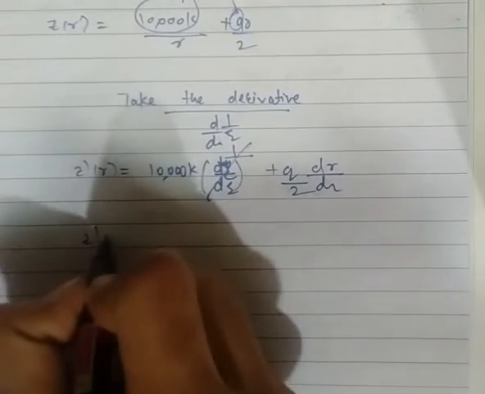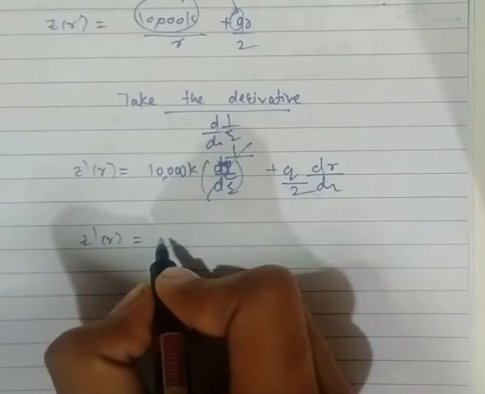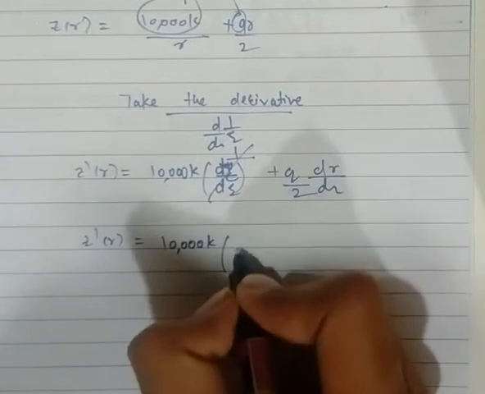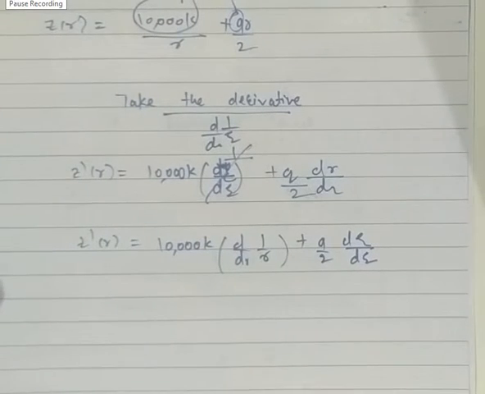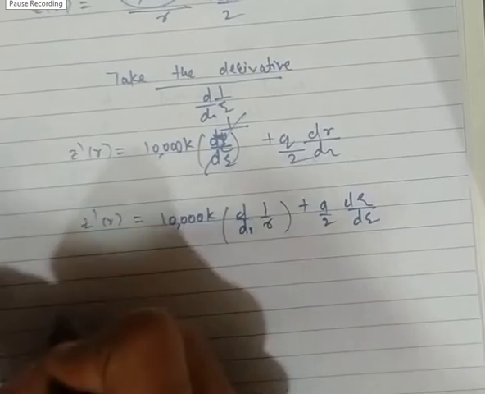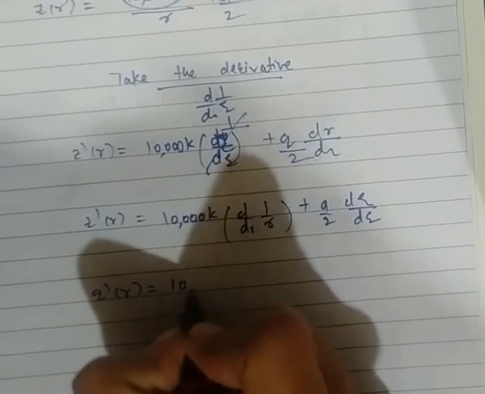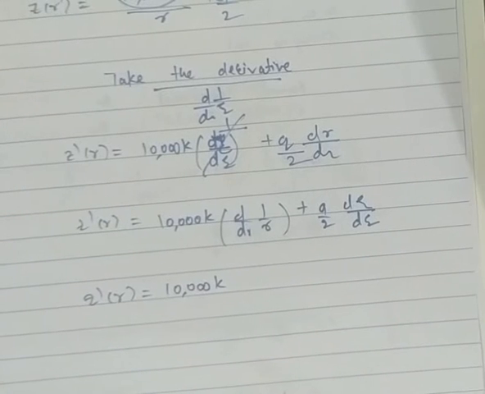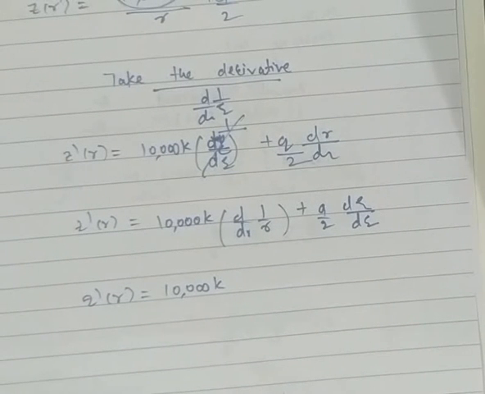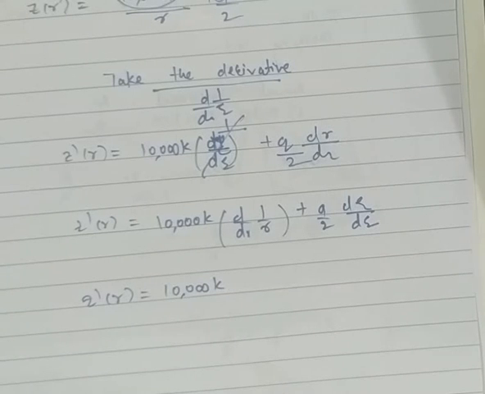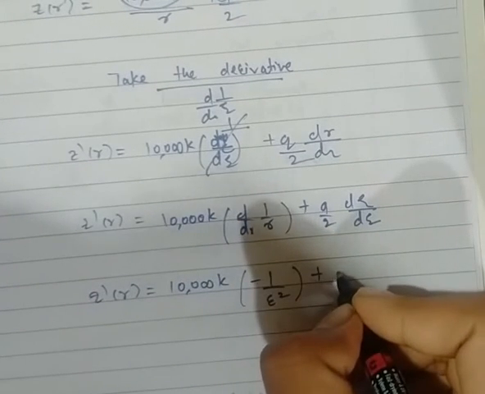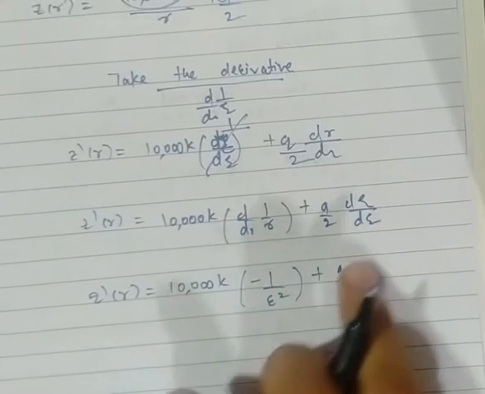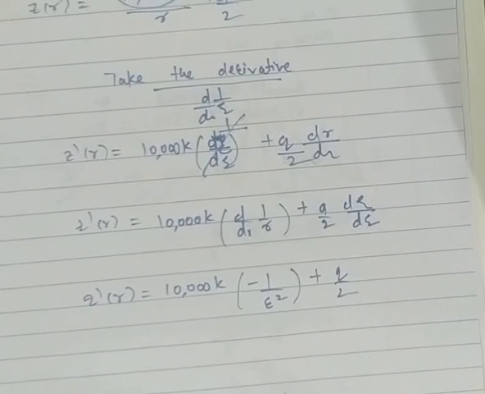So the 10,000 k is constant. Now the derivative of 1 by x is minus 1 by x square, so the derivative of 1 by r is minus 1 by r square, plus q by 2 and the derivative of r with respect to r.